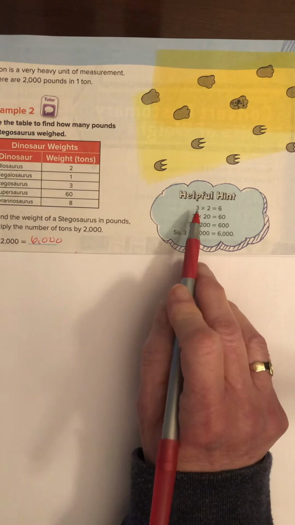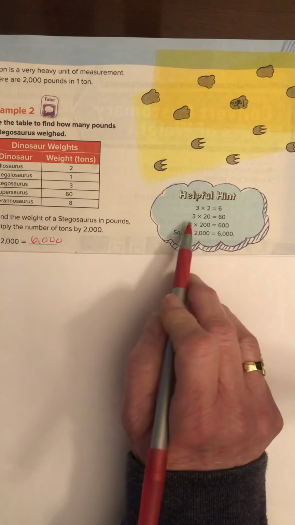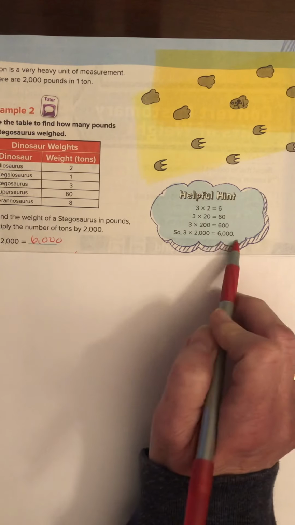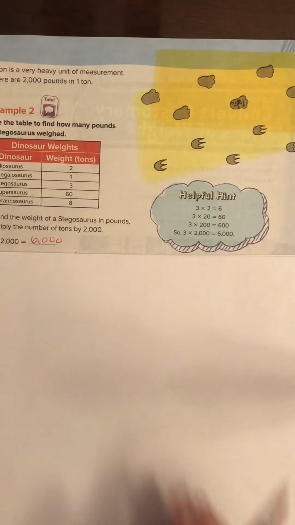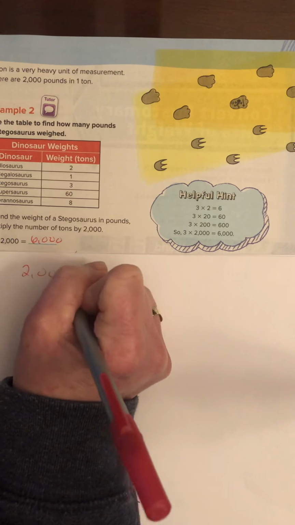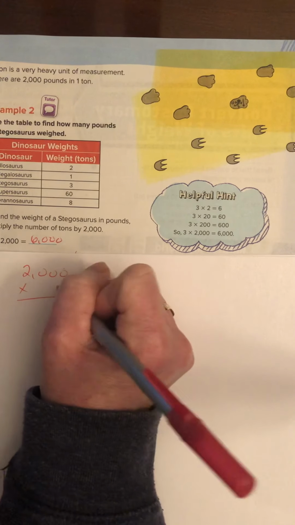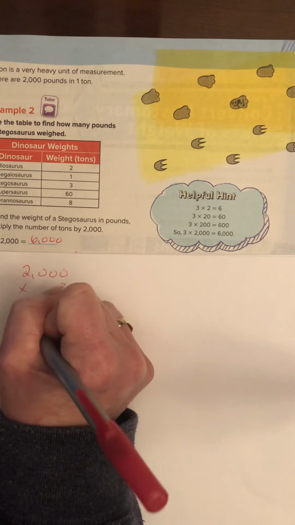So see what they're doing here? They're just multiplying these two numbers, 3 times 2 is 6, and then however many zeros you have in the multiplication problem, you just add them to the end, right? 3 times 2 is 6, plus 1, 2, 3 more zeros, okay? Or you could do it the long way, like this, 2,000 times 3. 3 times 0 is 0, 3 times 0 is 0, 3 times 0 is 0, 3 times 2 is 6.